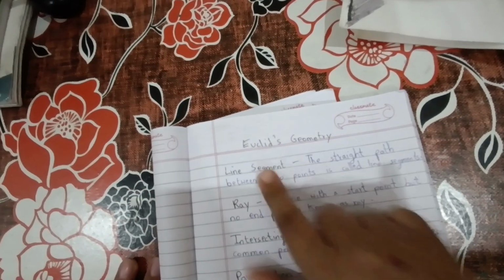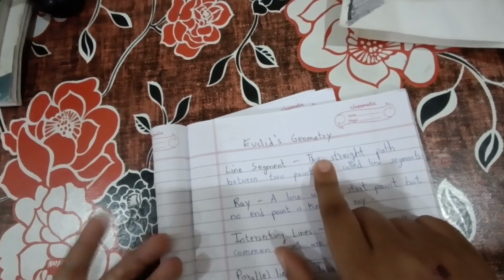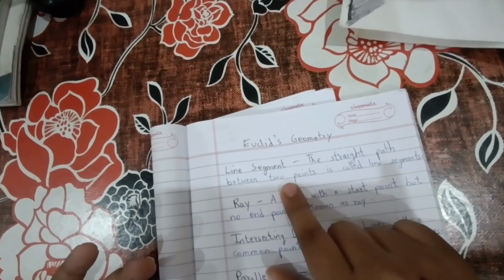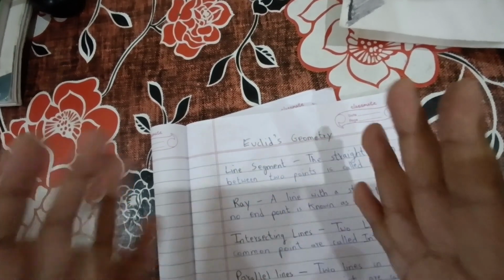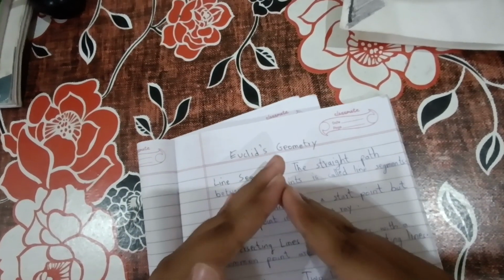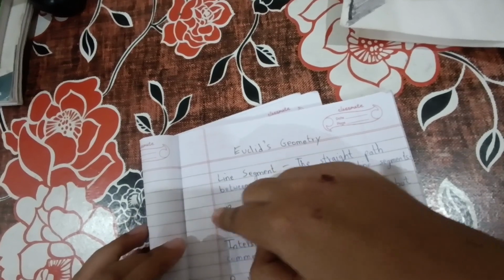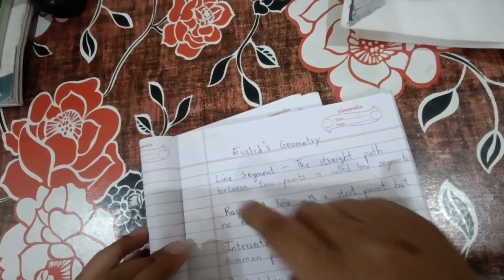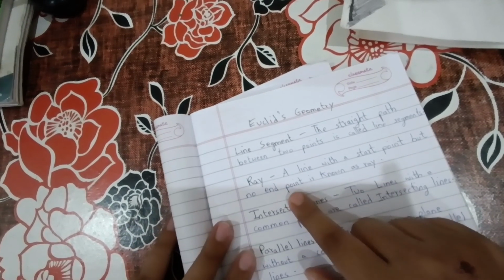Line segment. What is a line segment? Everybody is learning this from, I think, 6th standard. The straight path between 2 points is called a line segment. For example, there is a path. So here we have 2 lines like a triangle, and between them we make a line like this. I'm going to draw it afterwards and show you in the next video.